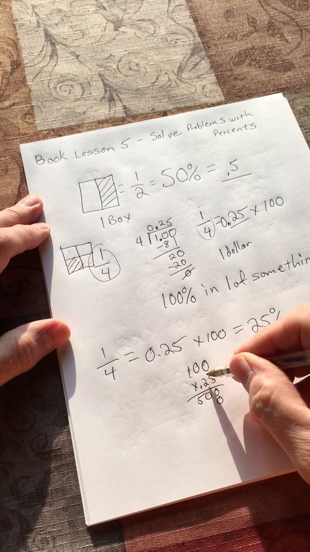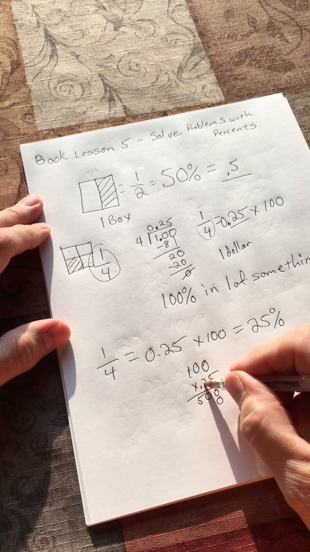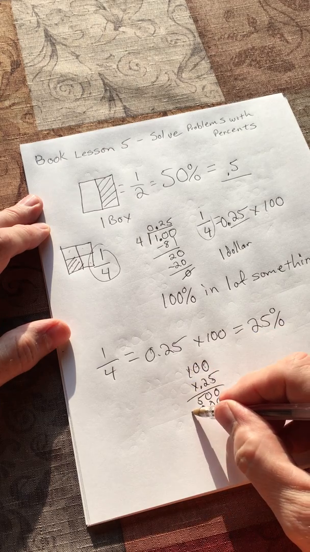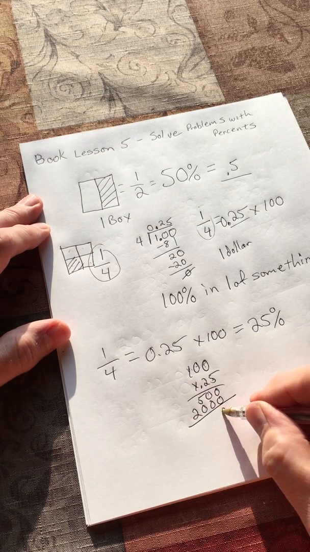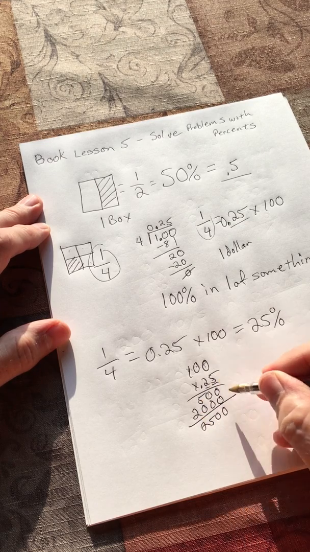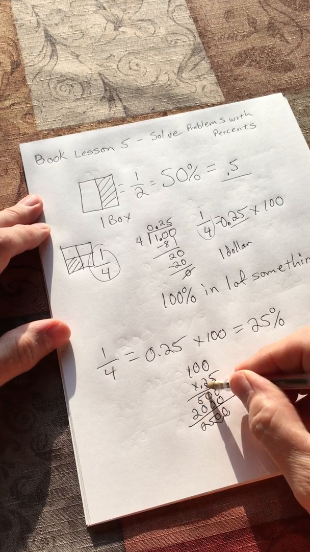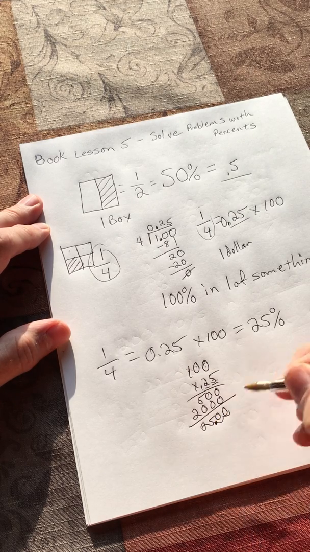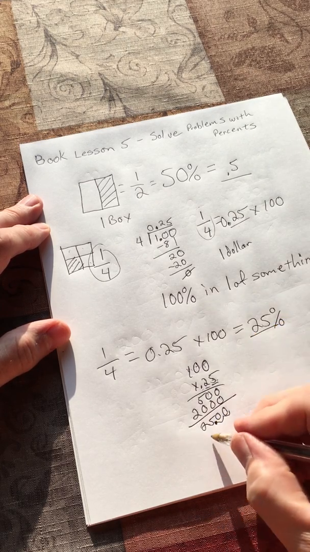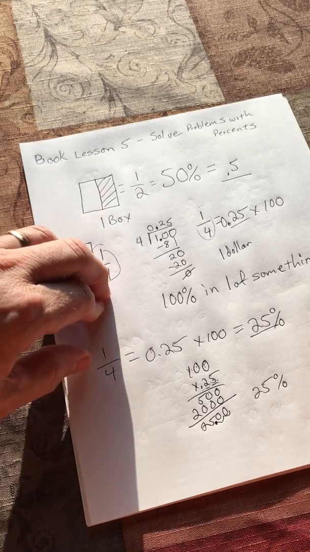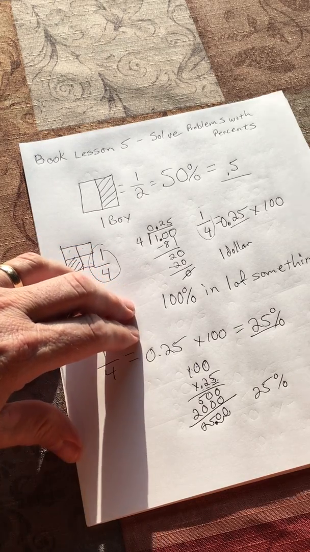We're in the tenths column now, so we put that 0 in. 2 times 0 is 0, 2 times 0 is 0, 2 times 1 is 2. Add them all up, 0, 0, 5, 2. And we've got to move over 2 places because there's 2 digits to the right of that decimal place. So that's our 25%. Okay? All right. So now we know how to find what a percent is.